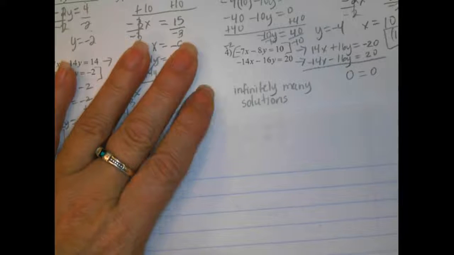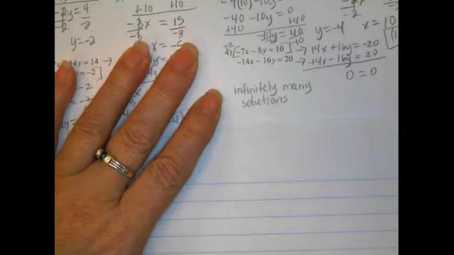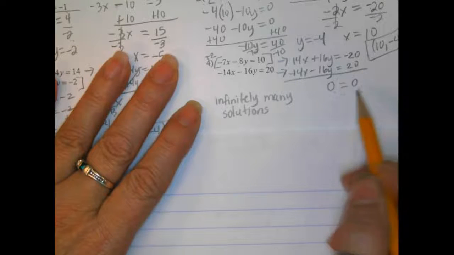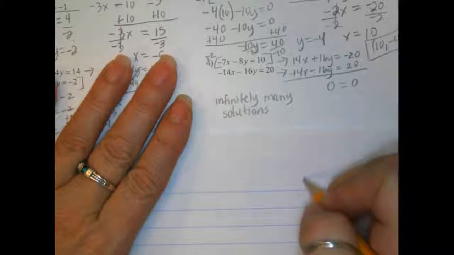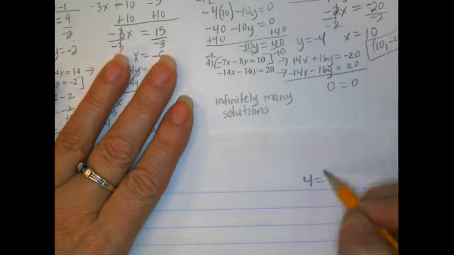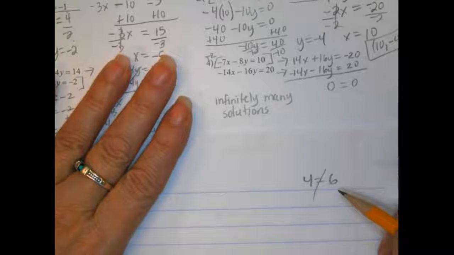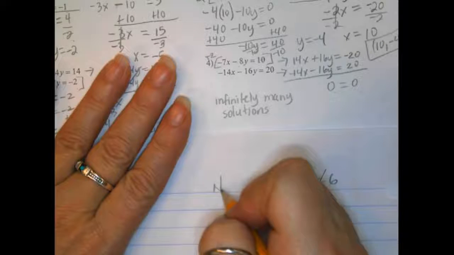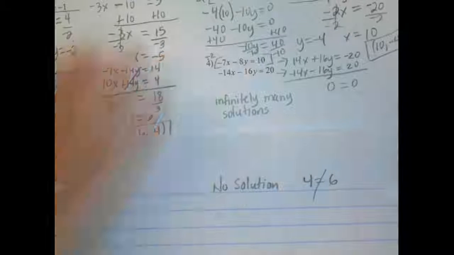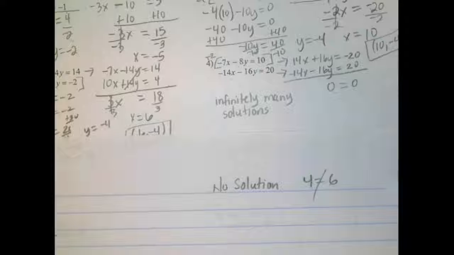We have one of our special answers, which is infinitely many solutions when this equals each other. What if your answer was 4 equals 6? Does 4 equal 6? 4 does not equal 6, right? So if that became your answer, you would have the other special answer, which is no solution. So write that down somewhere. Make sure you have that written down in your notes.